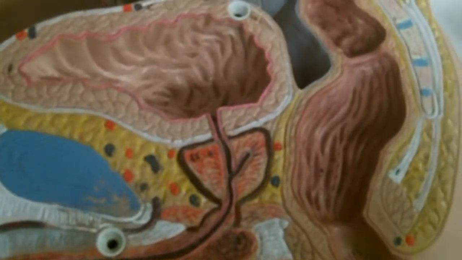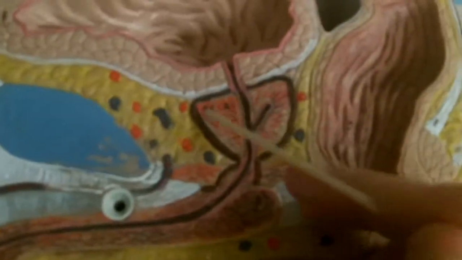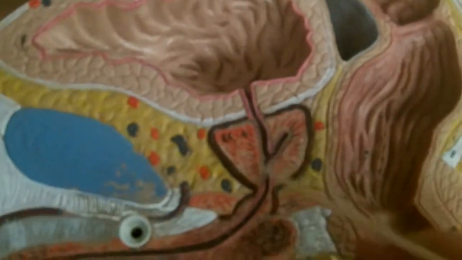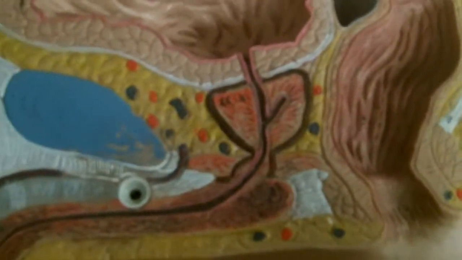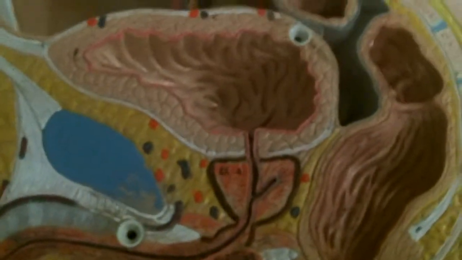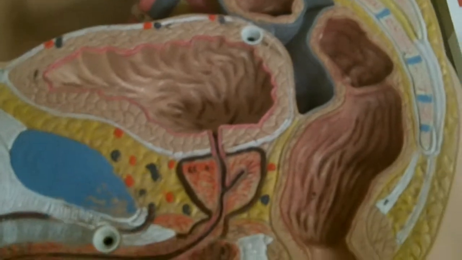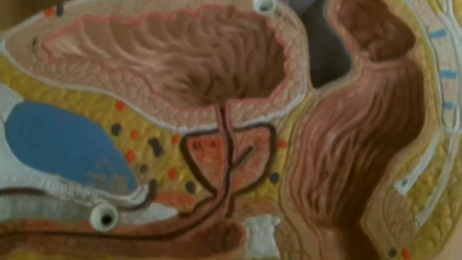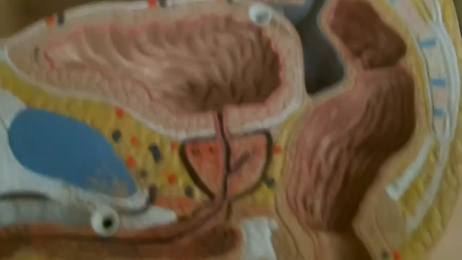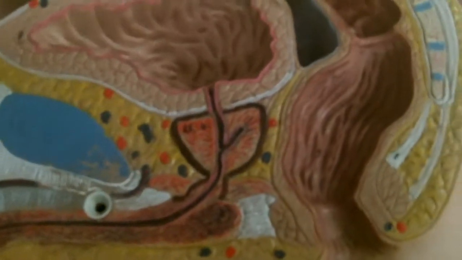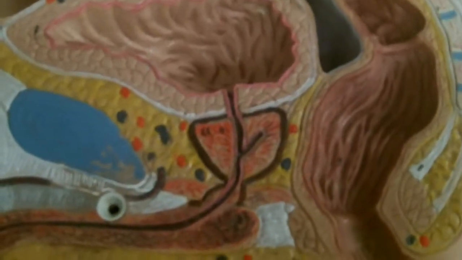The seminal vesicle makes 60% of the ejaculate volume, and the prostate makes on the order of about 30% of the ejaculate volume. And in that fluid, we find clotting factors to help keep the sperm in the vagina. We also find liquefying factors. We see that it has sugar components, and again, that's for the nutrients for the sperm.